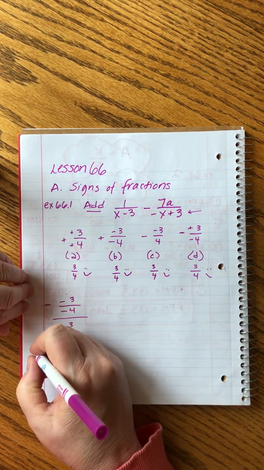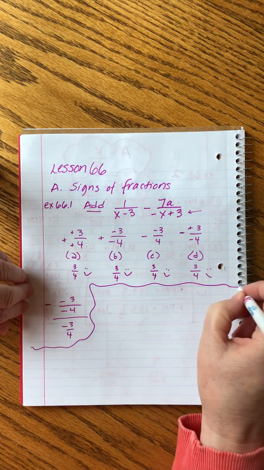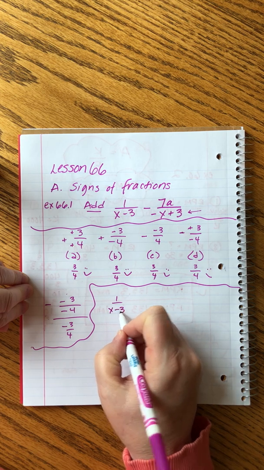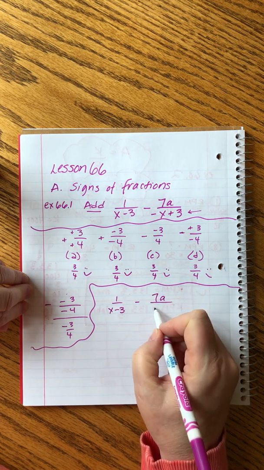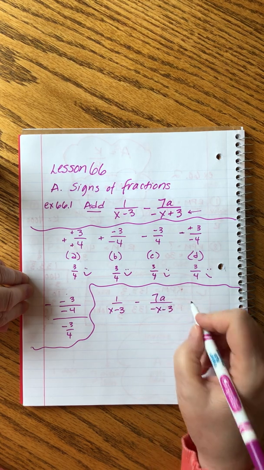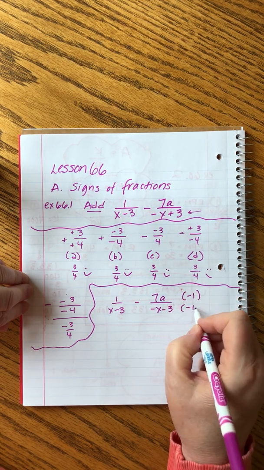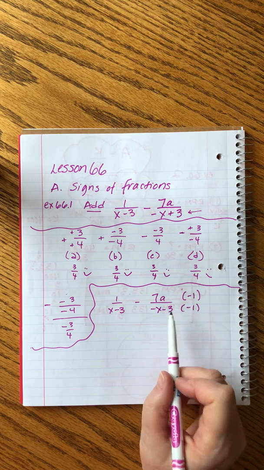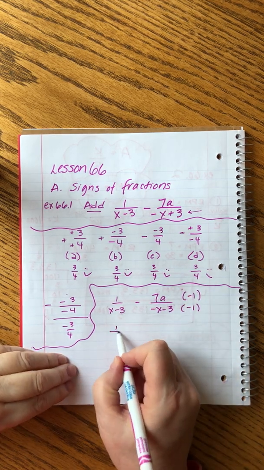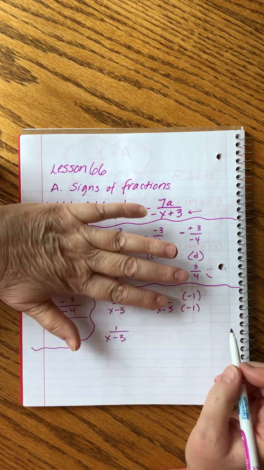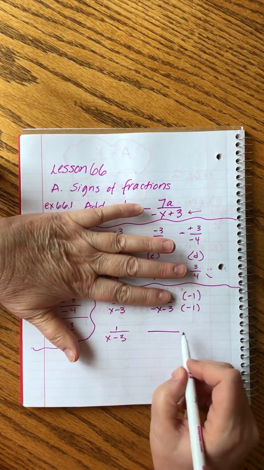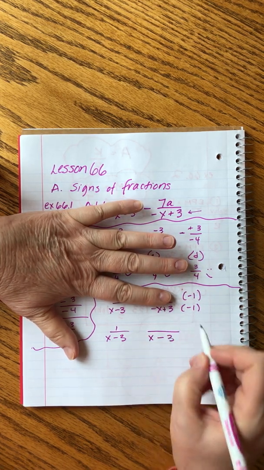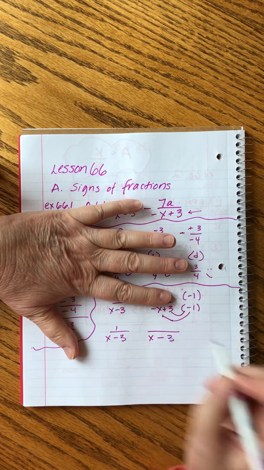Let me copy it. Block all that off. Let's get our original problem down here again. 7a over minus x minus 3. Okay, so what we want to do is multiply top and bottom by minus 1 because that will fix this. And then we'll decide how to handle that. I'm going to ignore the top for now, and I'm just going to fix the bottom. It will, oh, this was a plus, sorry. So it becomes x minus 3 when we multiply this across. That makes us very happy.